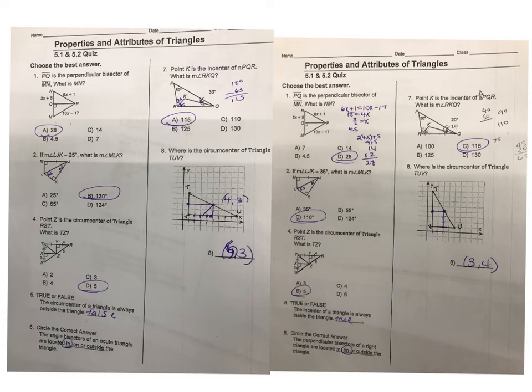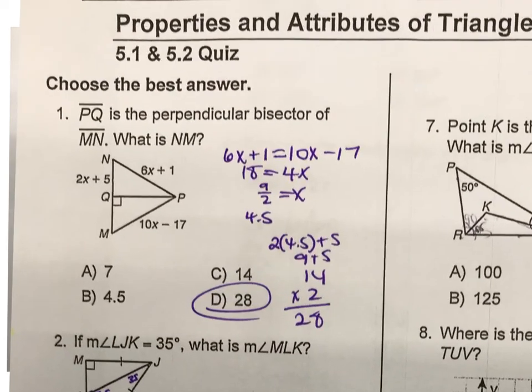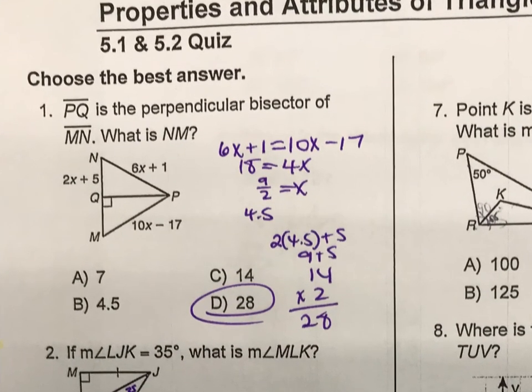So for the first one, it was actually the same for both quizzes. Okay, it said that PQ is the perpendicular bisector of MN, which means that any point from PQ to the endpoints of MN would be congruent. To do that, you had to set 6x plus 1 equal to 10x minus 17. That work is there. And you should have gotten x equals 4.5.